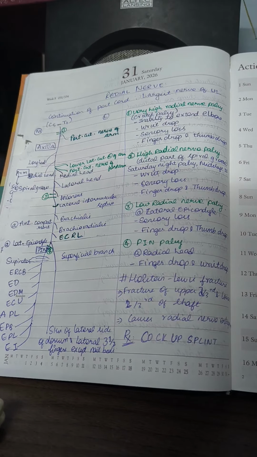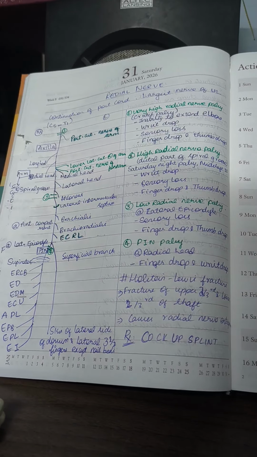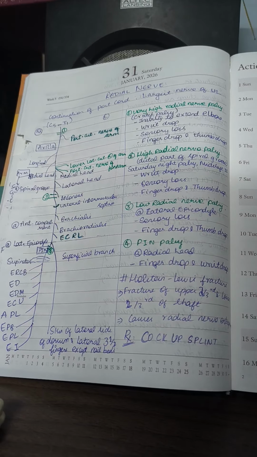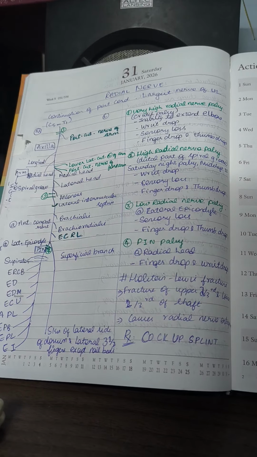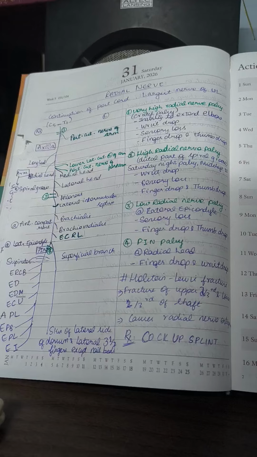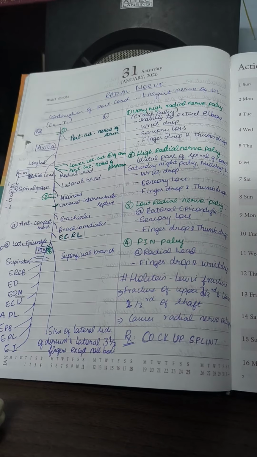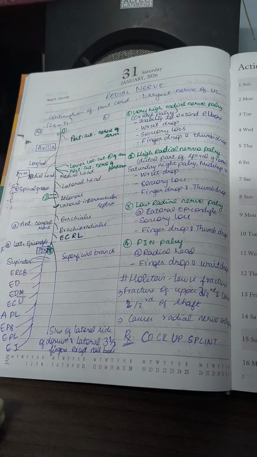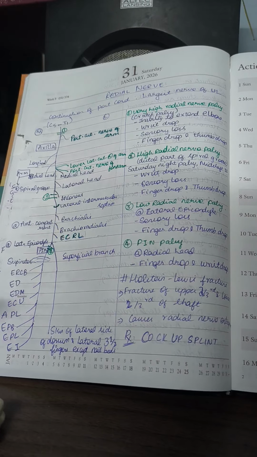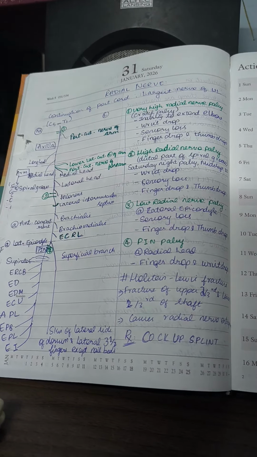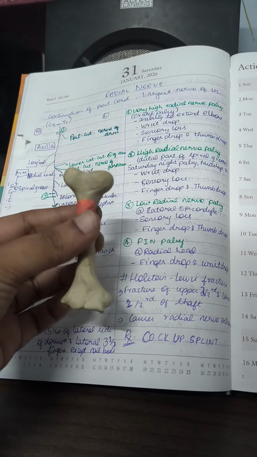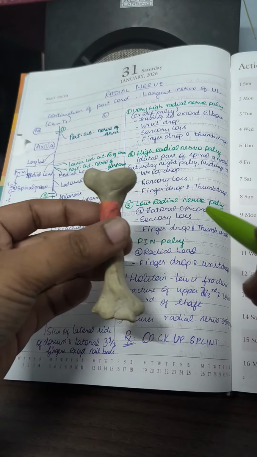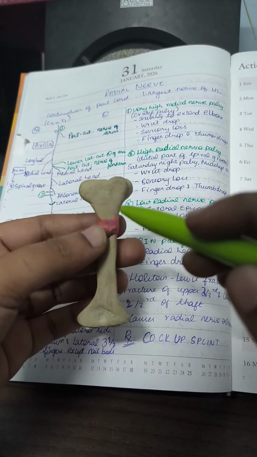Starting with anatomy, the radial nerve is the continuation of the posterior cord of the brachial plexus and it is the largest nerve of the upper limb. It has roots of all of the brachial plexus from C5 to T1, and the radial nerve is the most commonly affected nerve and it has the best prognosis because it has mostly motor branches. So in the humerus, let's see the posterior surface.